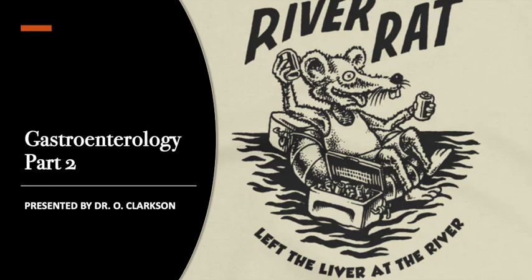So that being said, let's move on and talk about all the different types of liver disorders that you guys are going to be responsible for. So here are some of the major liver disorders. So viral hepatitis, alcoholic hepatitis, fatty liver disease, steatosis, non-alcoholic steatohepatitis, cirrhosis, and Wilson's disease.